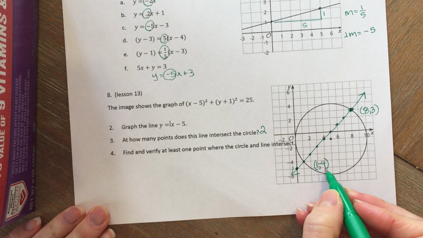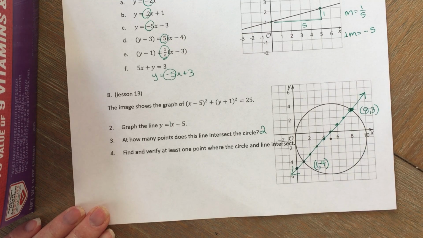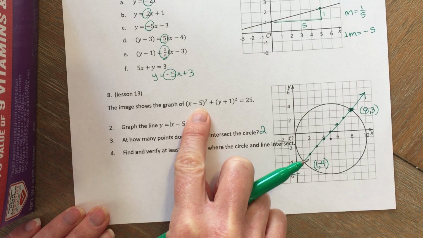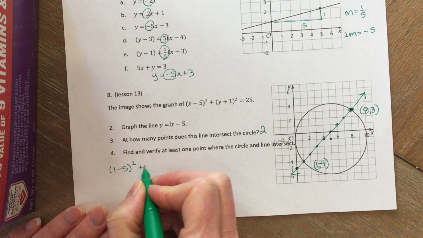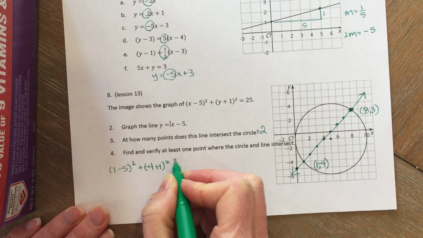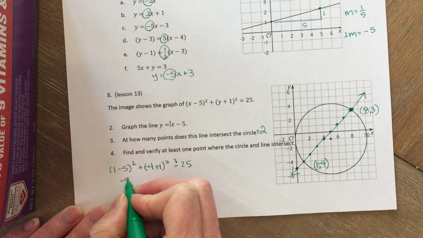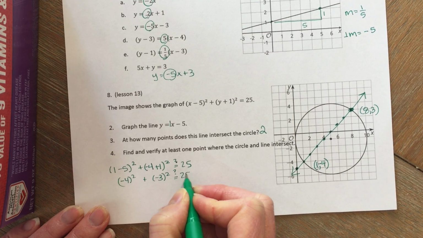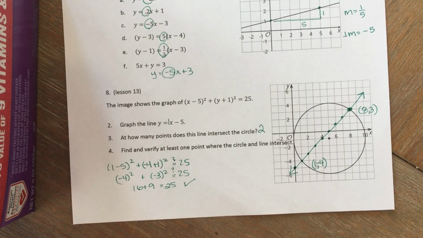Let's verify that 1, -4 is for sure on the circle, because I can tell that it's on the line. It was one of my points. So we're going to take 1, -4 and plug it into my circle equation. So I have 1 minus 5 squared plus -4 plus 1 squared. And I'm trying to see if that's equal to 25. So this would give me -4 squared plus -3 squared. And I'm trying to see if that's 25. So 16 plus 9, which we see a lot, is indeed equal to 25.